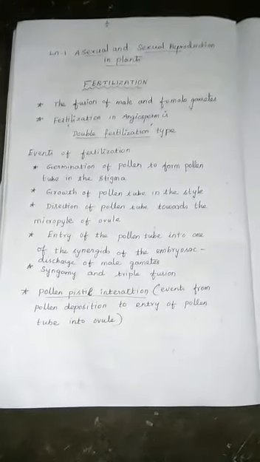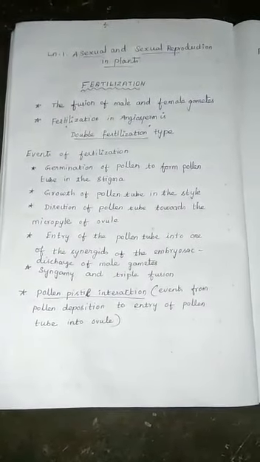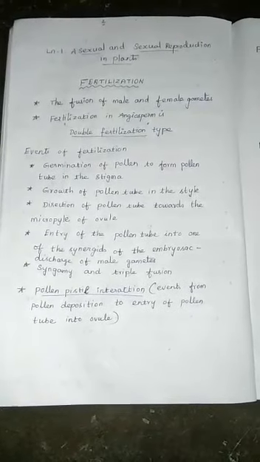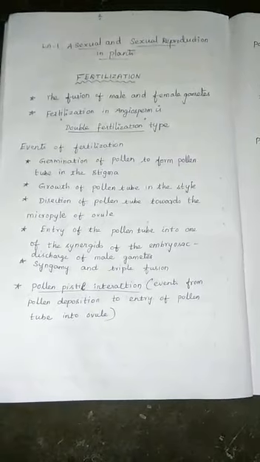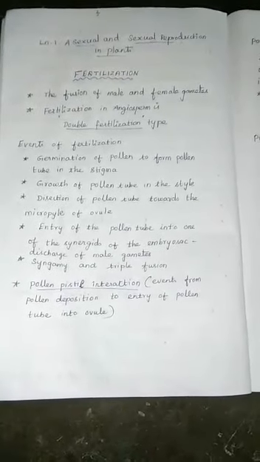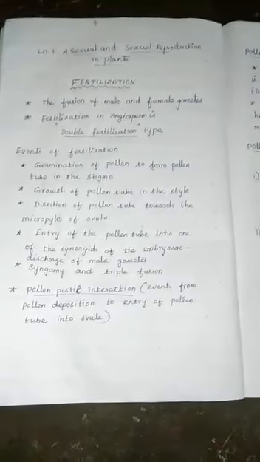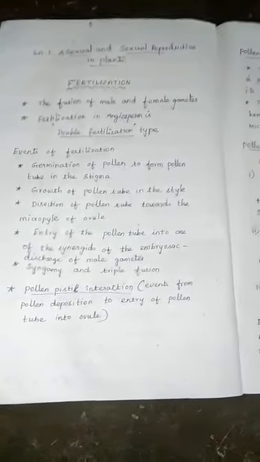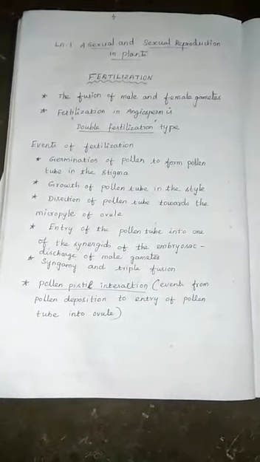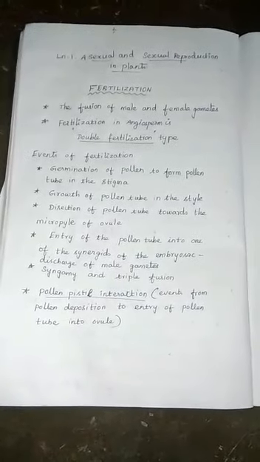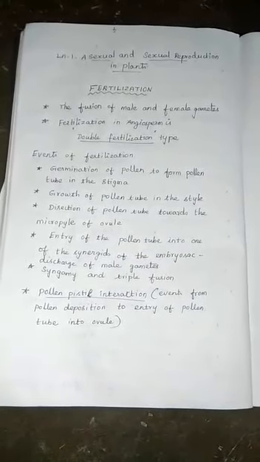Pollination. Pollination is the transfer of pollen grain from the anther to the stigma of the flower. There are two types of pollination. What are the two types? Yes, self-pollination and cross-pollination. Among the self-pollination and cross-pollination, which one is better? Yes, you're right. It's cross-pollination because it produces new varieties and healthier offsprings.